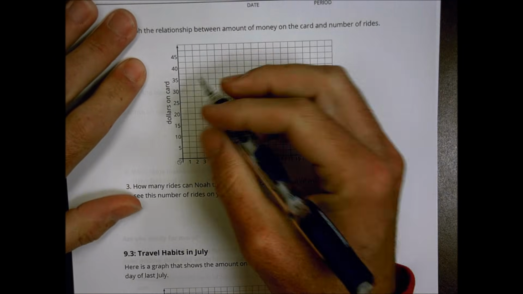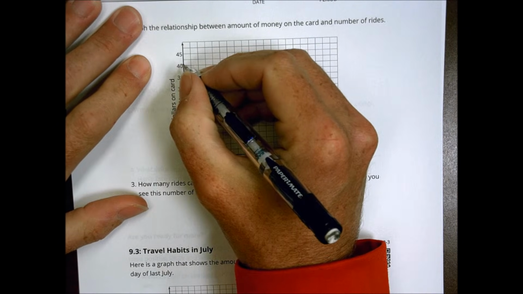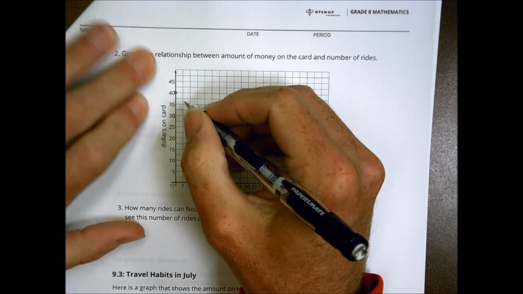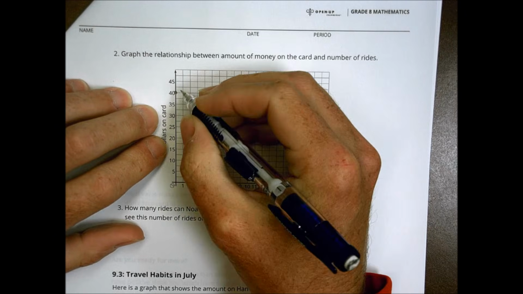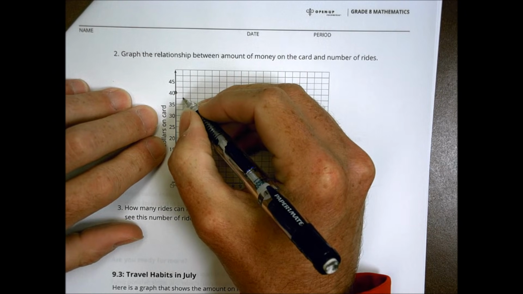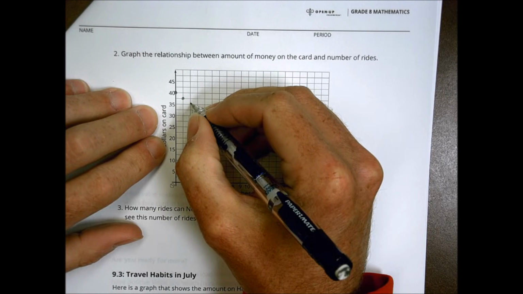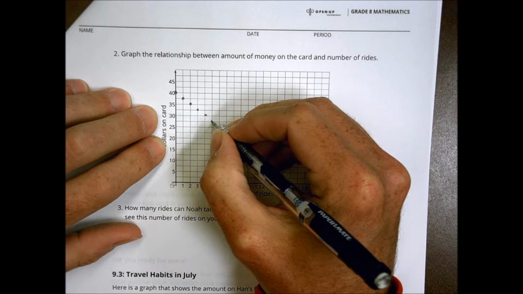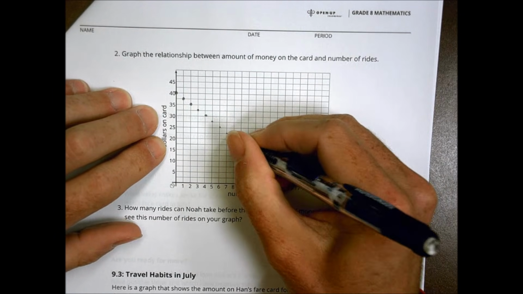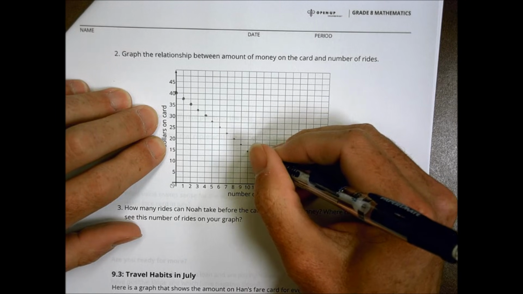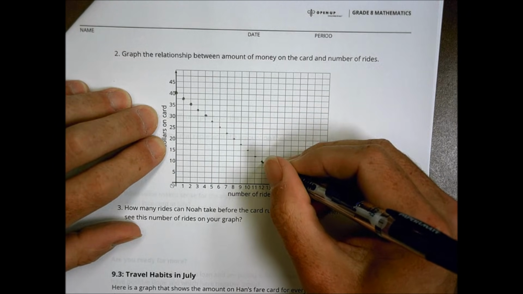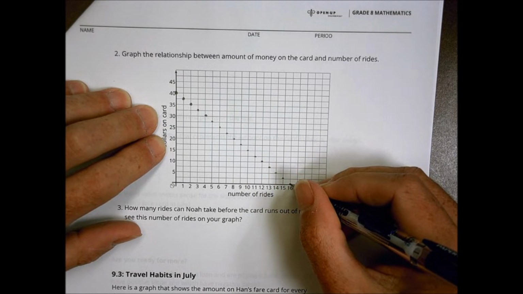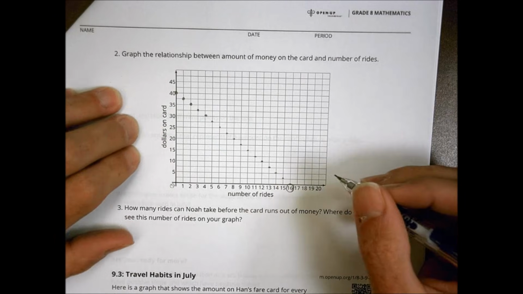After 1 ride, well, starting, he had $40 to start with, so we can plot that here at 40, no problem. At 1, he had $37.50, so we're going to put it right here. They already broke this up into halves for us. It's nice. At 2, we're at 35, and we can continue this down, down, down, down, and this will just keep on going. Every day he's swiping his fare pass, ready to go, until finally he runs out of money somewhere about there.